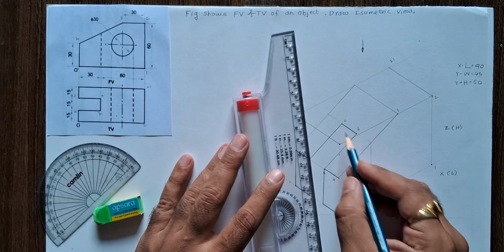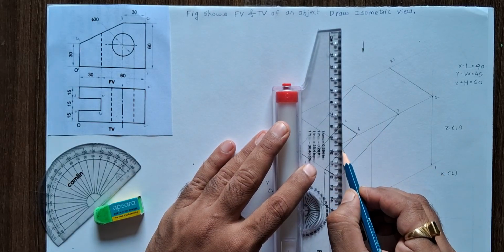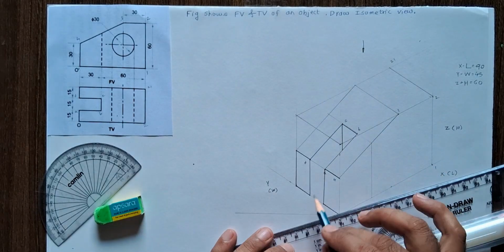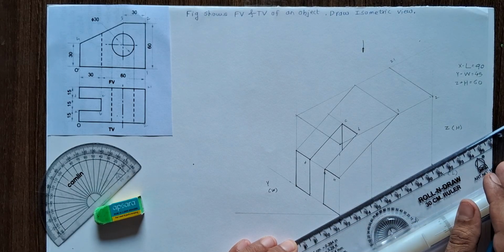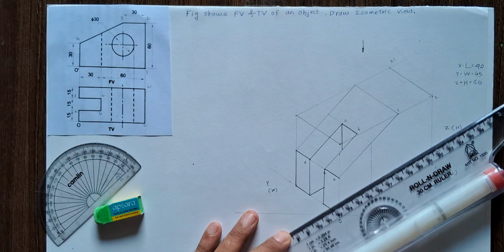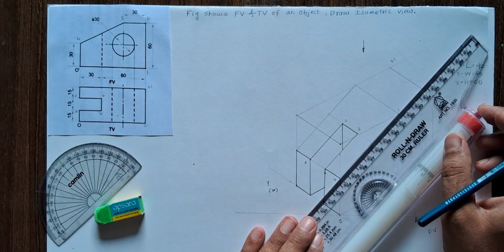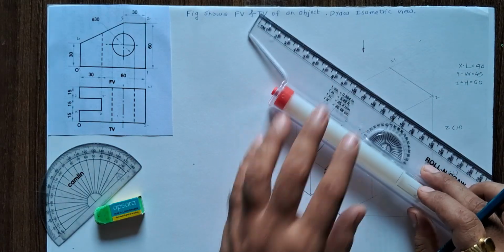You can see, from C, we can draw a vertical line up to this slant line, and from this point, we can draw a depth line. Only the circular hole part is remaining.